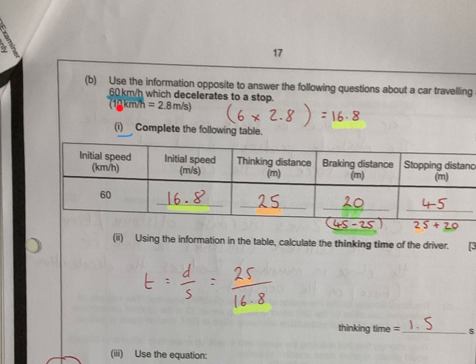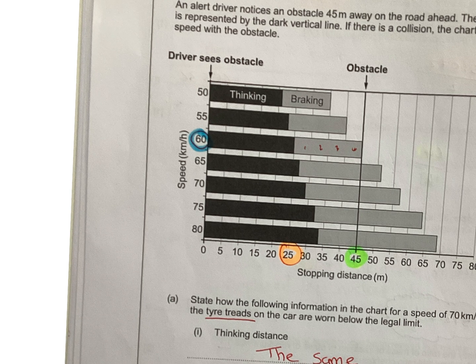Because it tells me for every 10 kilometers, the meters per second is 2.8, and we're doing it for 60 kilometers per hour. So now I'm going to look at my table for thinking distance. The thinking distance is 25. I've highlighted it in orange. You can see the thinking distance is the dark region. So I got 1, 2, 3, 4, 5 squares of 5, which is 25.